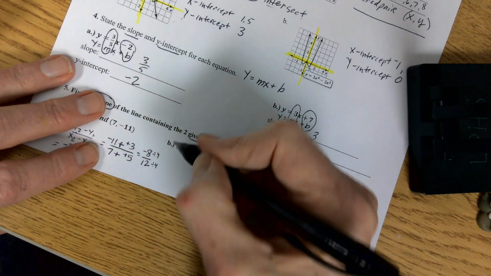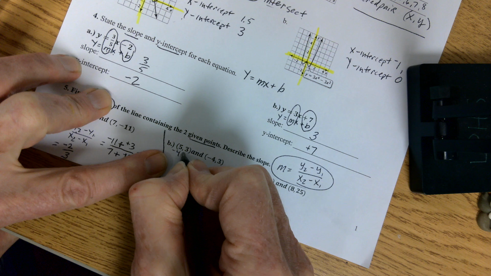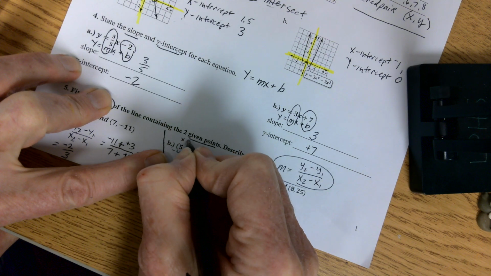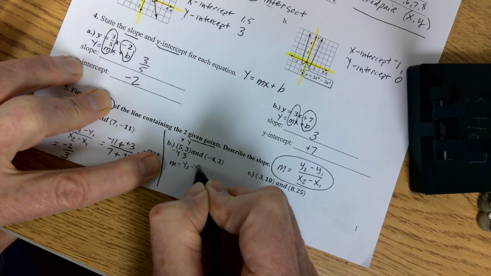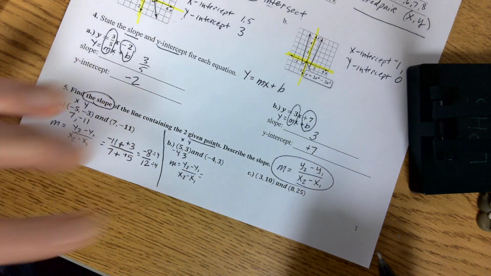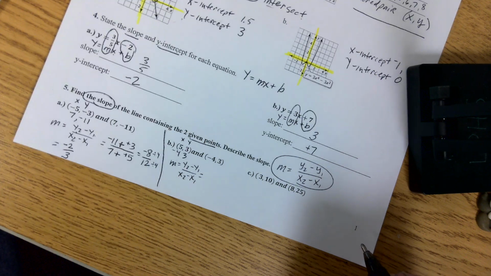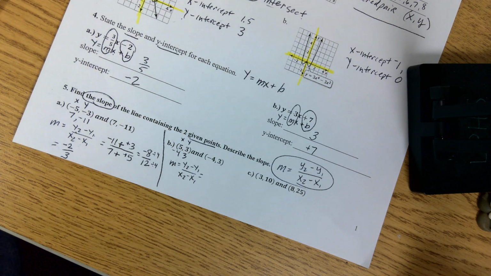Okay? I'm going to do this one. Write it directly below it again. I'm hoping that you stop this. You don't just listen and write what I write. You're checking your work. You stop, you work, you check your work. That's the purpose of it.